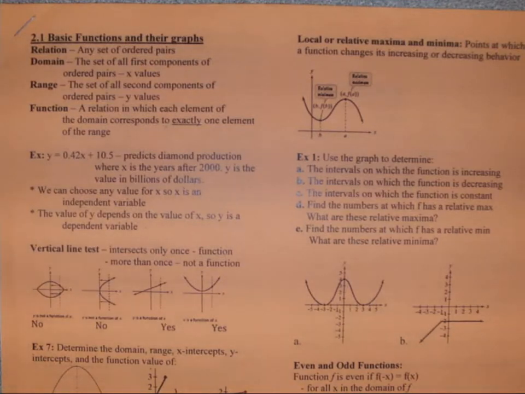So we're going to talk about the basic functions and their graphs. The first thing we're going to look at is a relation. What is a relation? Well, it's any set of ordered pairs. The domain of a relation is the set of all the first components of the ordered pairs, which we typically know as the x values. The range is the set of all second components of ordered pairs, which we typically know as the y values.